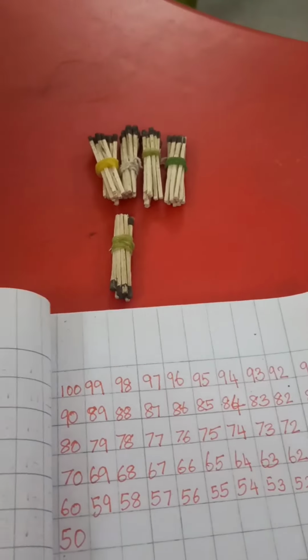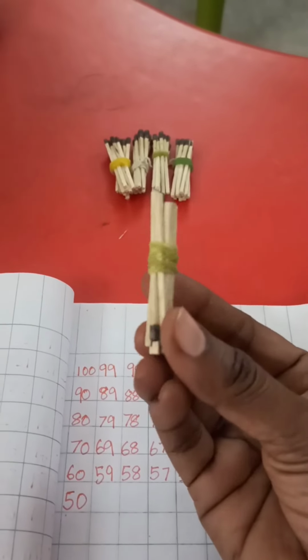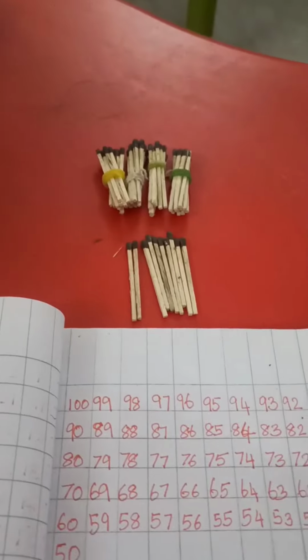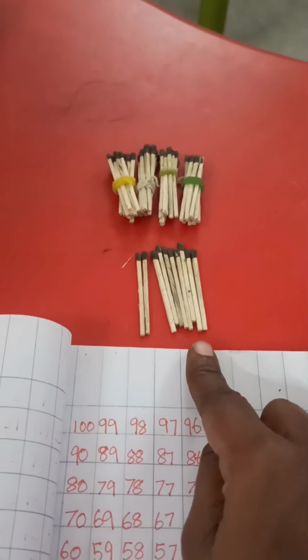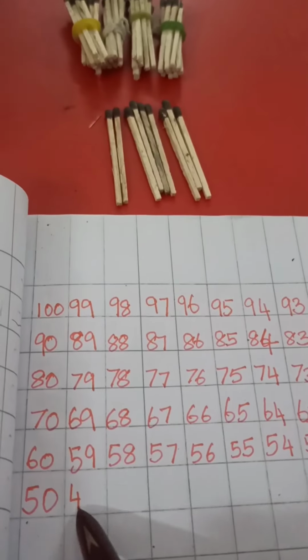50. So I'm going to take away one more one. So we are going to unbundle this 10 to make it as 10 ones. So 1 ten was unbundled to 10 ones. I'm going to take away one from this 10 ones, and we have 4 tens and 9 ones. 4 tens and 9 ones.